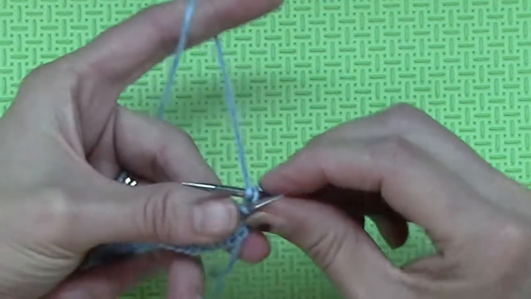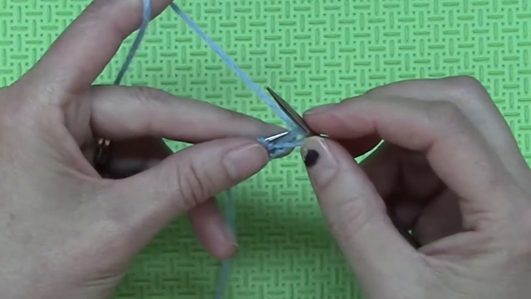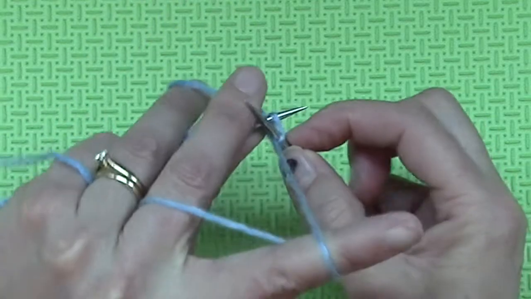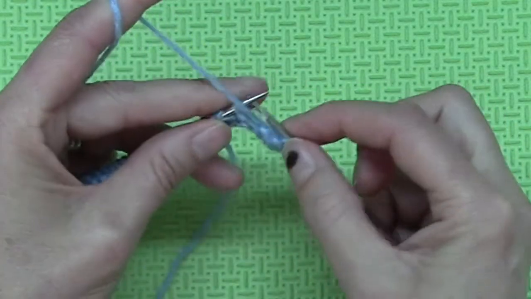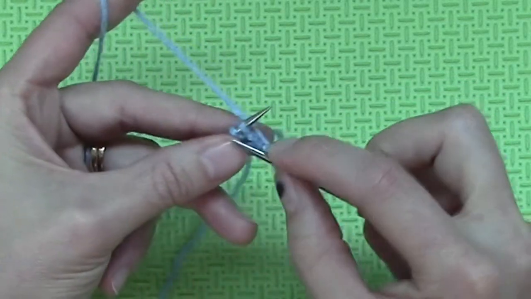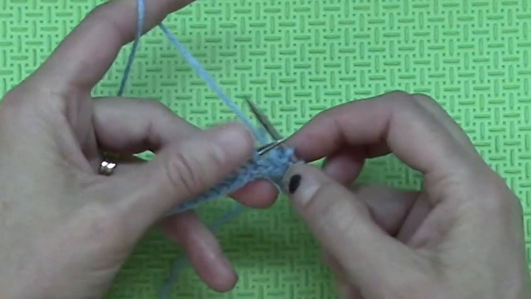So I say in my step 3, do seed stitch for 5 stitches. So that's knit, purl, knit, purl, that's 4, and knit, that's 5. Perfect. Now you do M1.